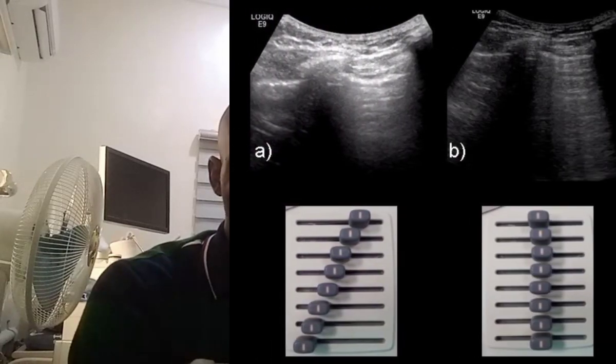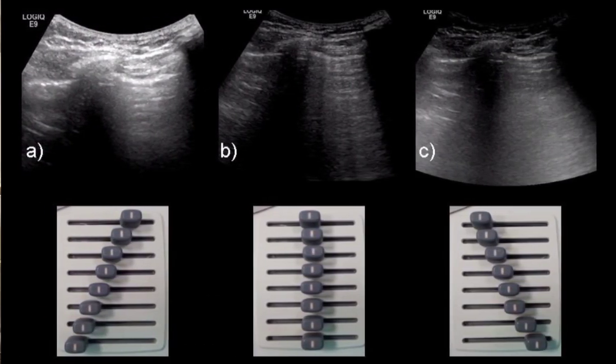Now, TGC applies more and more amplification to the echoes that have longer and longer go-return time and must have returned from deeper structures. So the TGC applies amplification in proportion to the echo time or the depth of the tissue. So it's also called depth gain compensation.